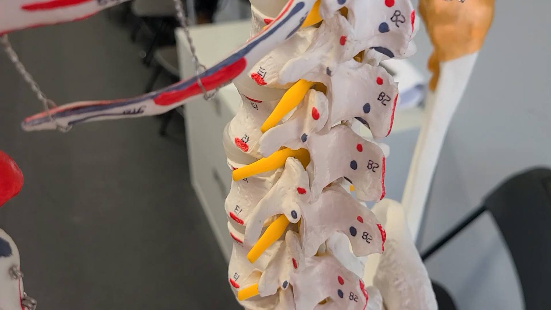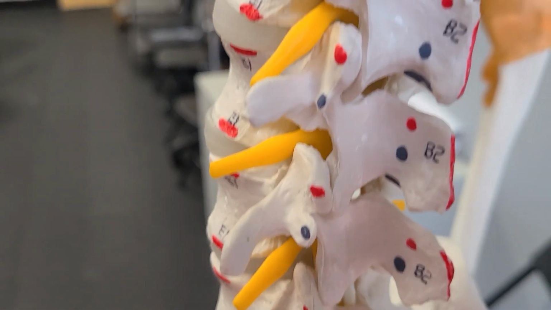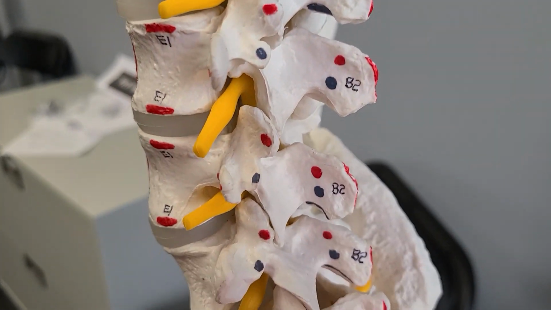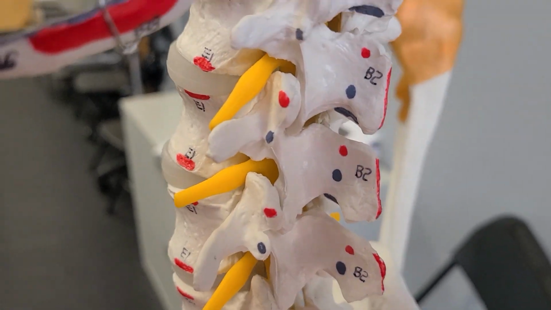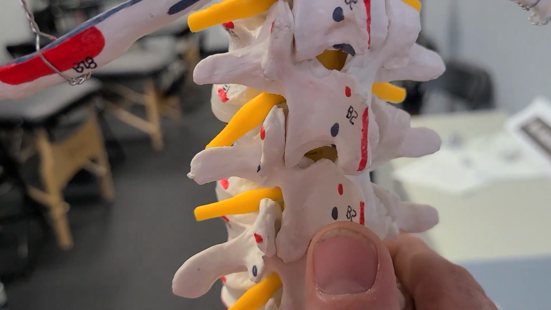When we get to the lumbar spine, these facet joints are going to be oriented predominantly in the sagittal plane, allowing for flexion and extension. They will side bend a little bit, and they will also rotate, but very little.